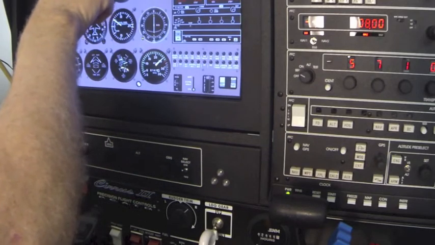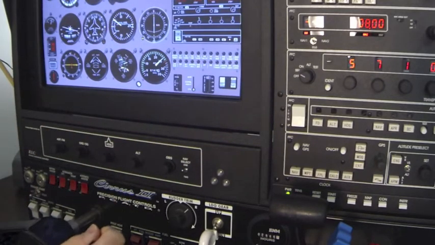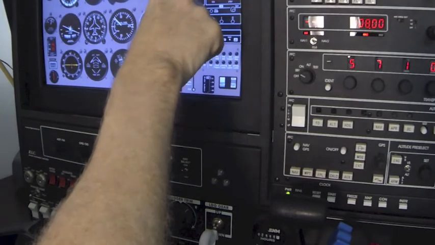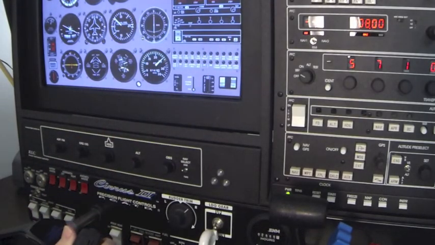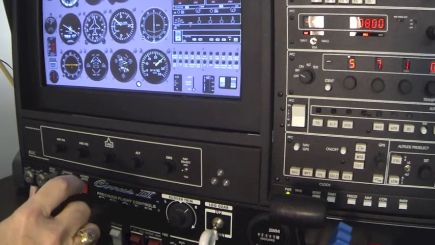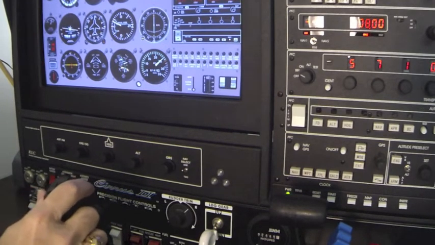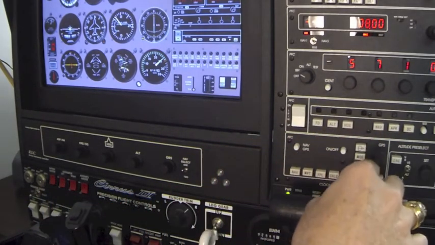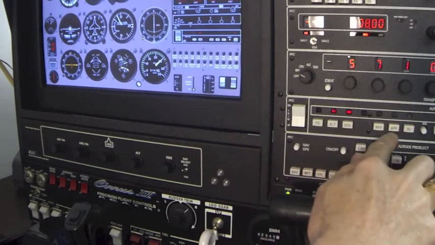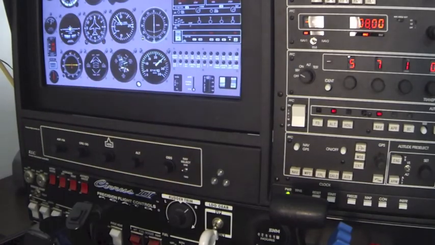With the GPS in GPS mode, I can now turn, direct enter, to follow my magenta line to my first point. There we go. And now I can engage the autopilot, and I'll engage it in heading and altitude, navigation. The autopilot is on. The autopilot is now flying the airplane.